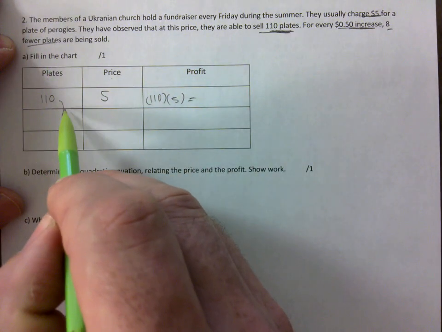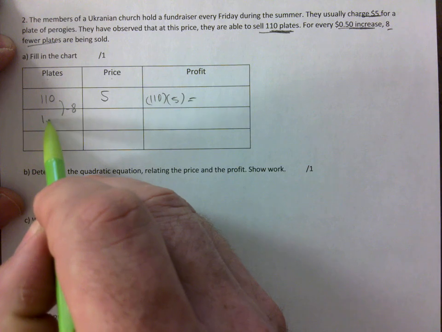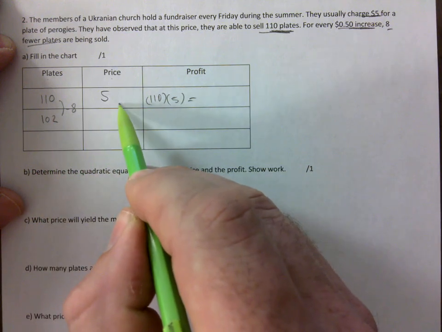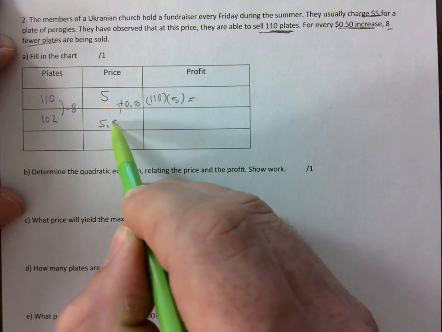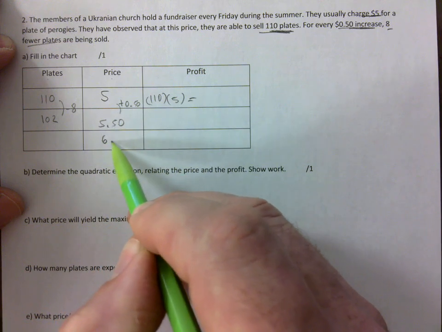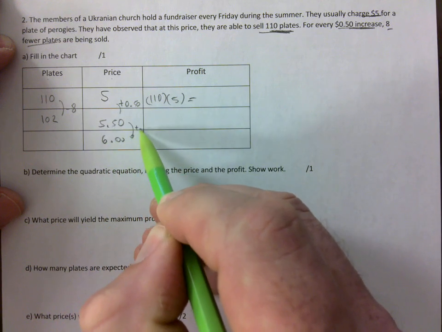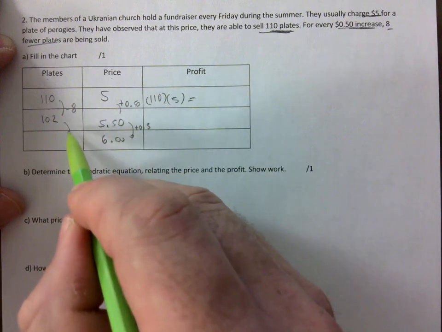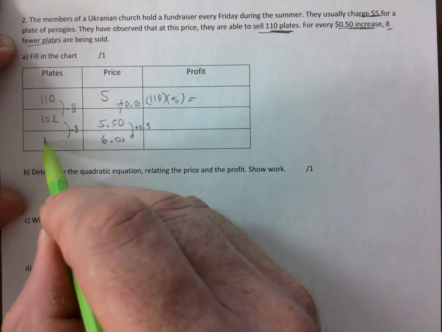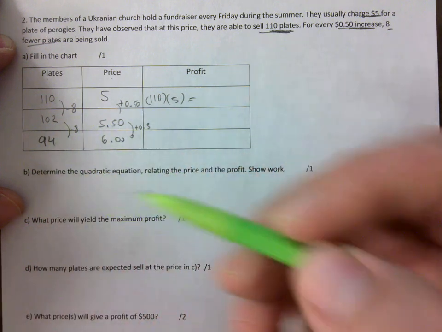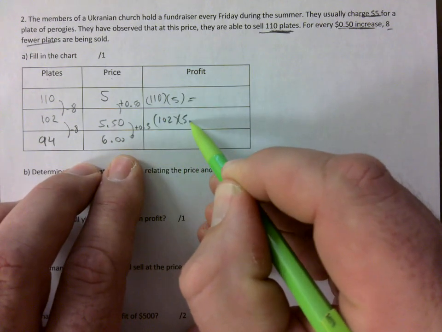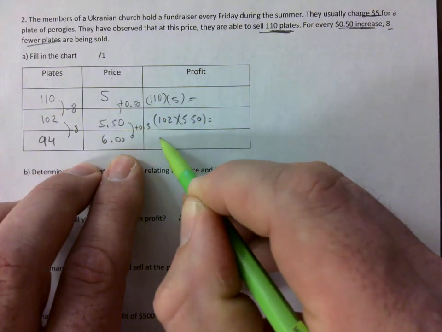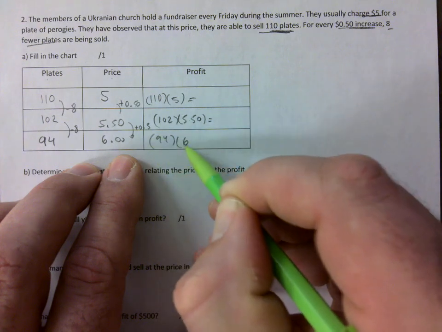So we would go -8 for the plates, and plus 50 cents here, so that'd be $5.50. And then that'd be $6, because we would go another 50 cents increase. We go -8 again for the plates, so that's 94. Then we just multiply 102 times 5.50, and this would be 94 times 6.